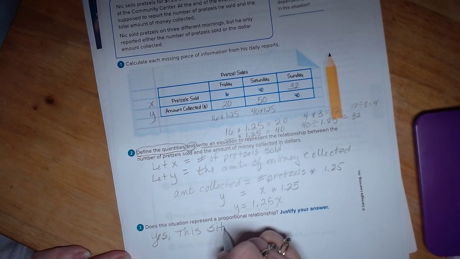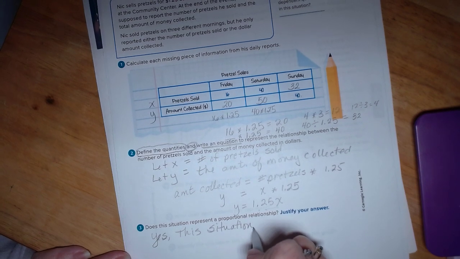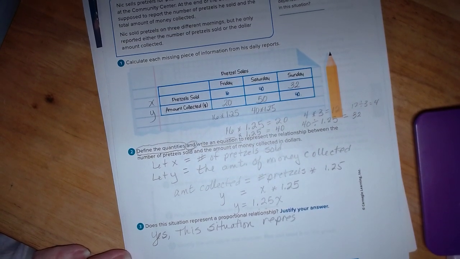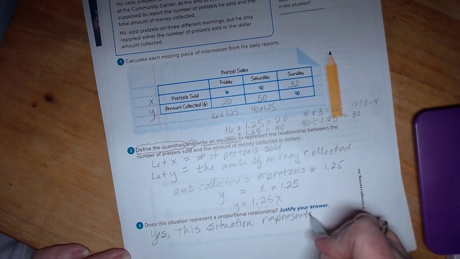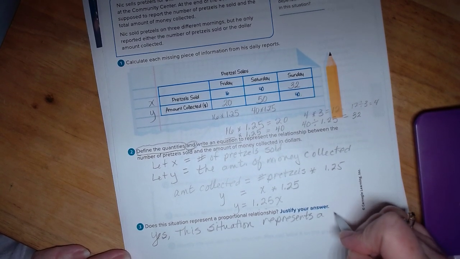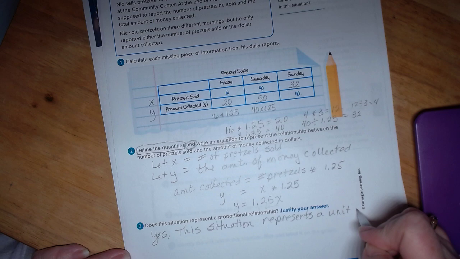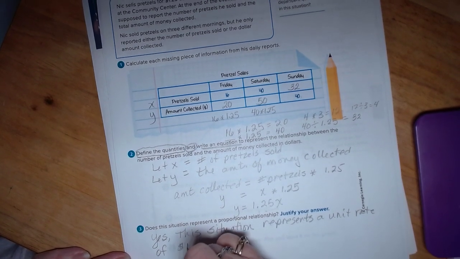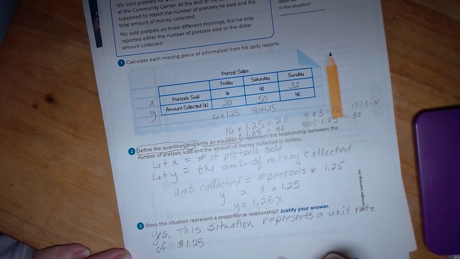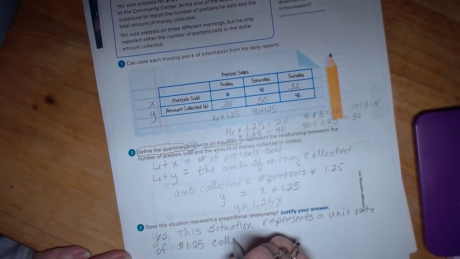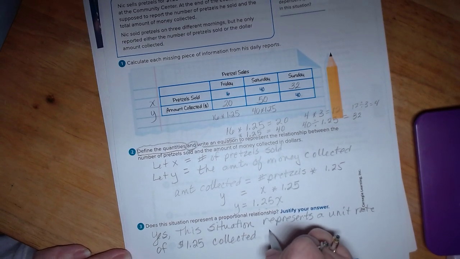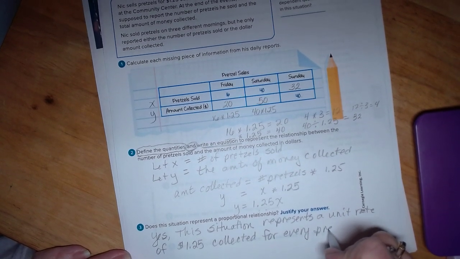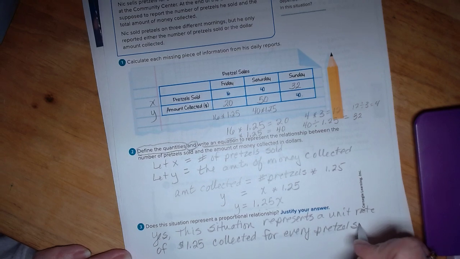I want you to write all of this, please. This situation represents a unit rate of $1.25 collected for every pretzel sold.